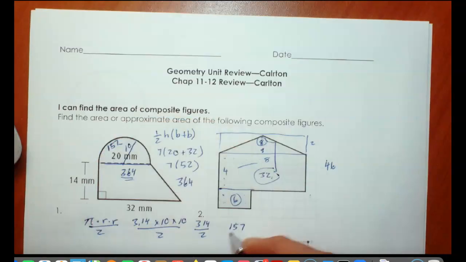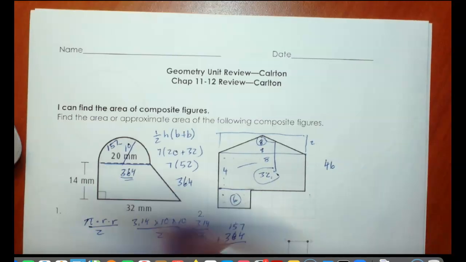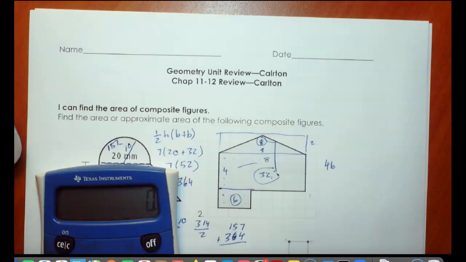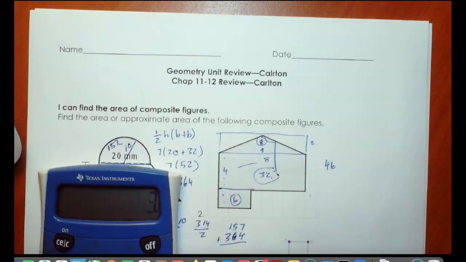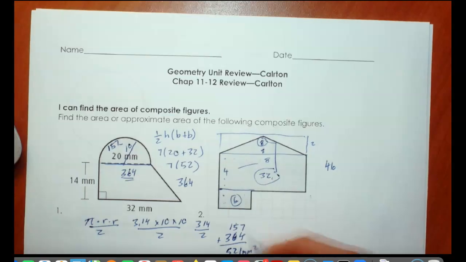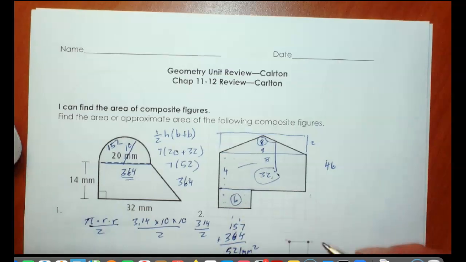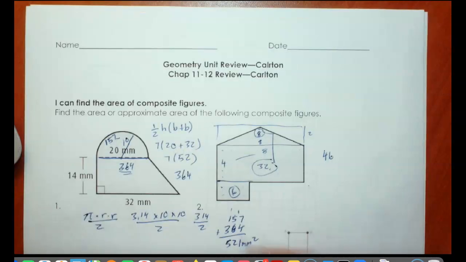So let's just take and add the 157 and the 364 together and we will get our area. So 157 plus 364. That's 521, and that is going to be millimeters squared. Let me just double check my math here. That would be a 1, this would be a 2, and 521 millimeters squared. Very good. Let's keep rolling.